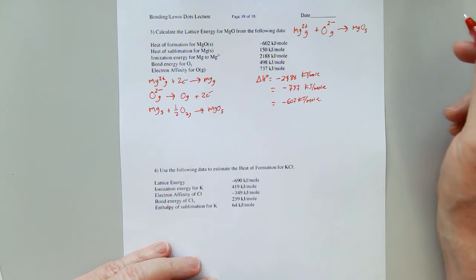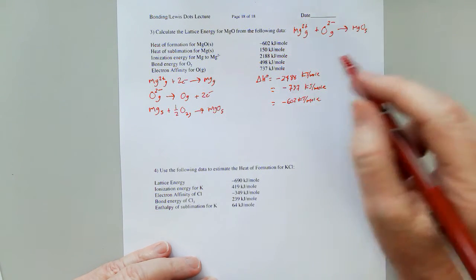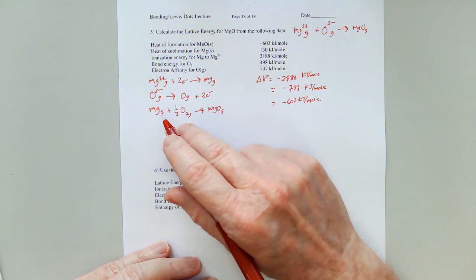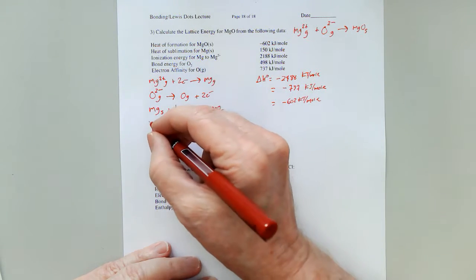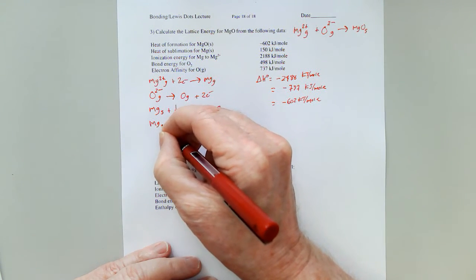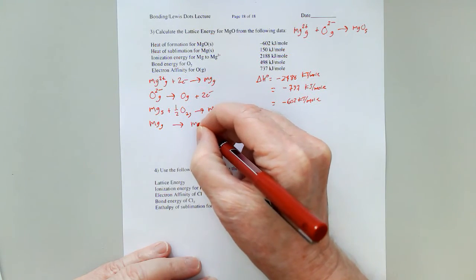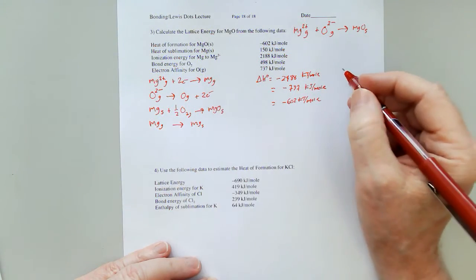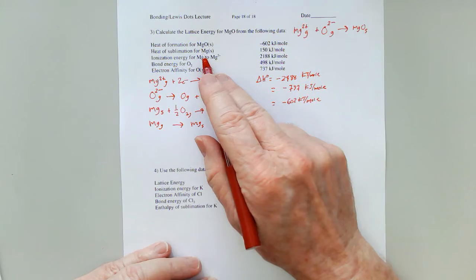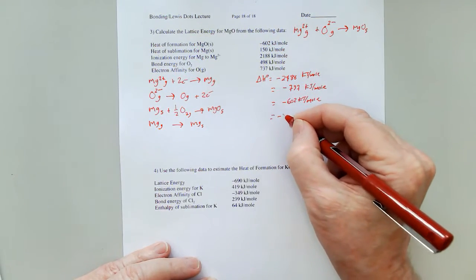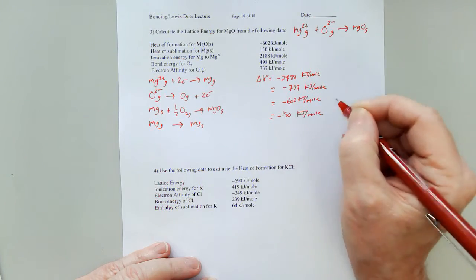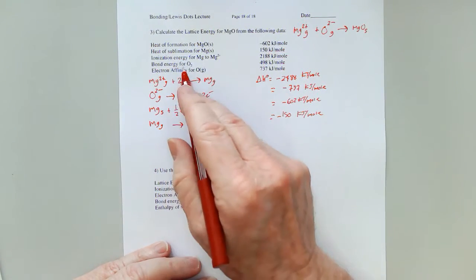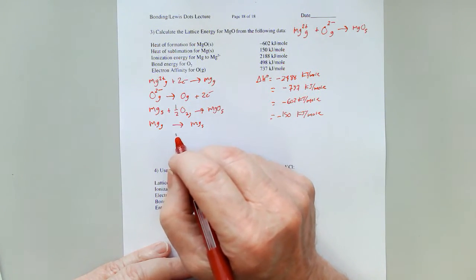How about the magnesium gas, the magnesium solid? I can do that with the heat of sublimation. I want Mg gas as a reactant, Mg solid as a product. That's the reverse of sublimation, so this will be negative 150 kilojoules per mole. And then bond energy for oxygen will help me.